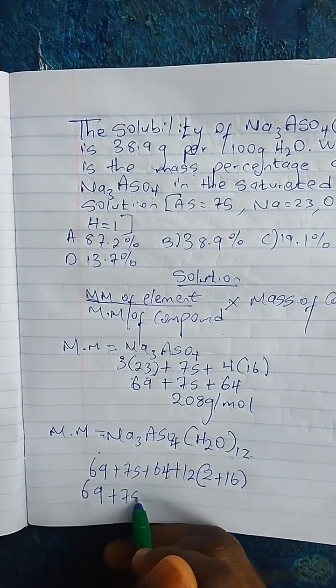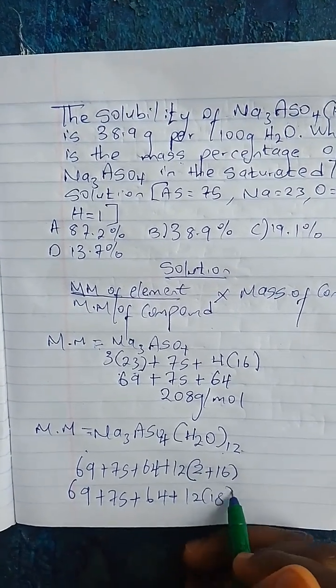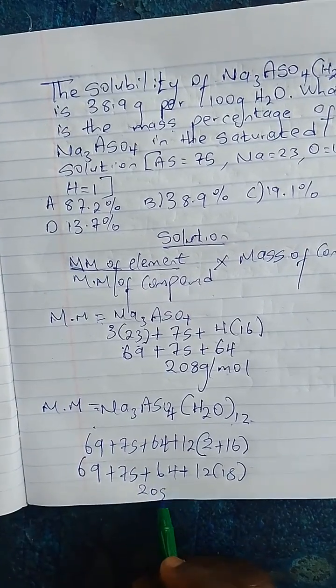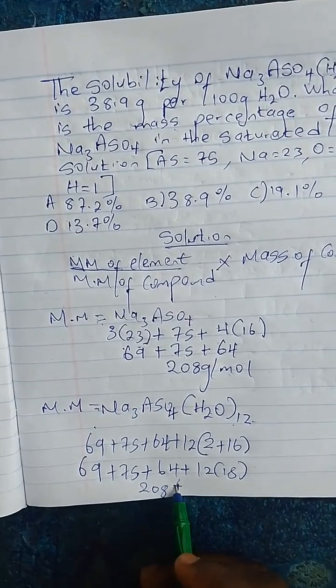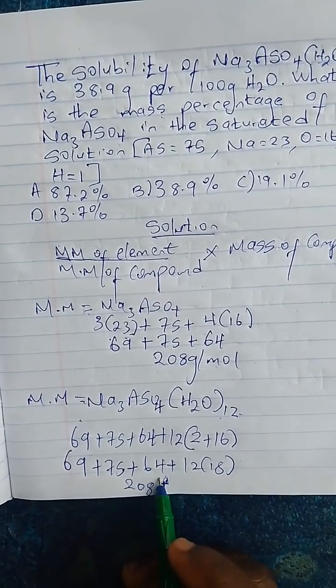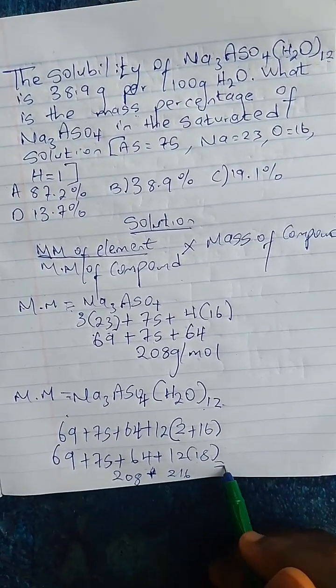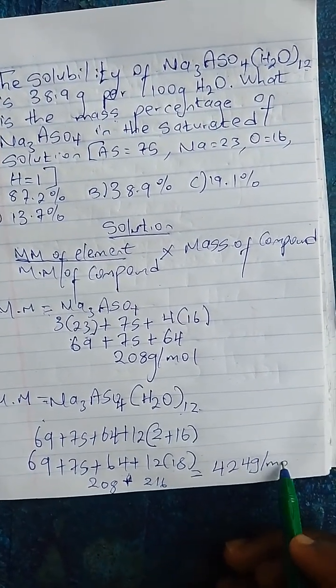So 69 plus 75 plus 64 plus 12 times 18, whereby this earlier gave us 208. 208 plus 12 times 18 will give us 216. Adding both of them together, we have 424 grams per mole.